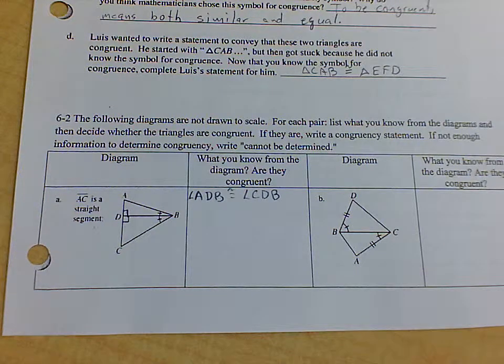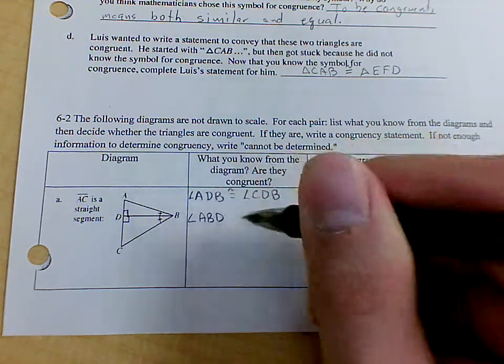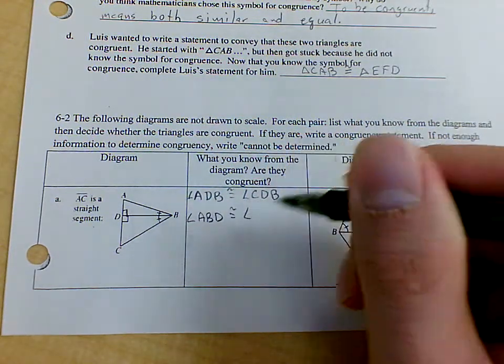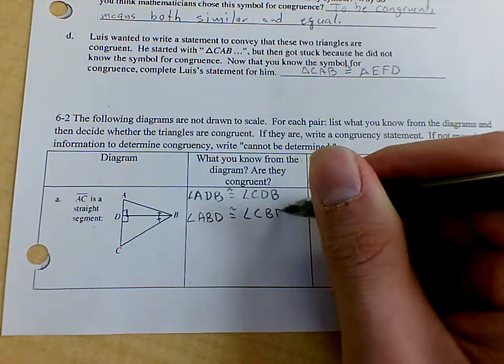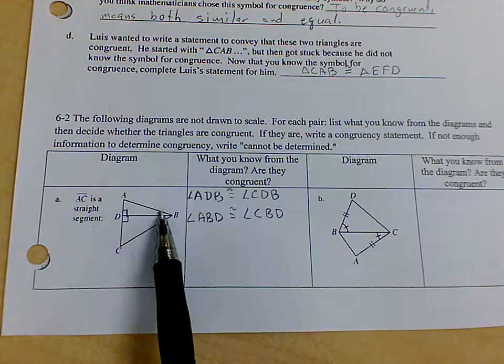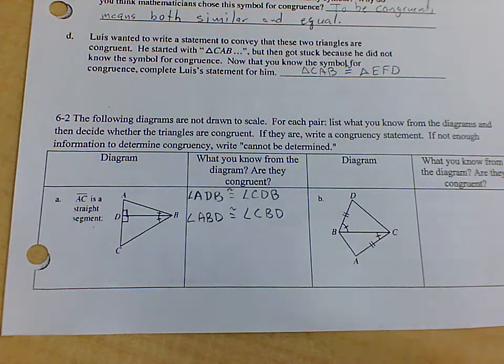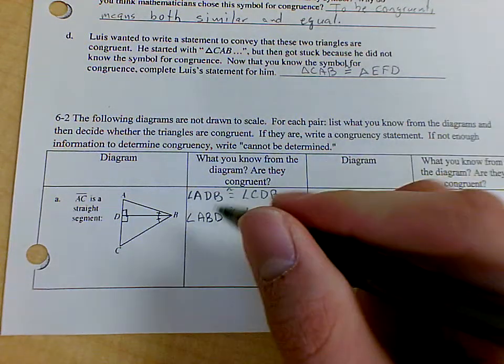If they're 90 and 90, then they must be congruent. We also know angle ABD is congruent to angle CBD, and we know this because it's given to us. We know that those 2 angles are congruent. So we know that the triangles are similar by AA similarity.